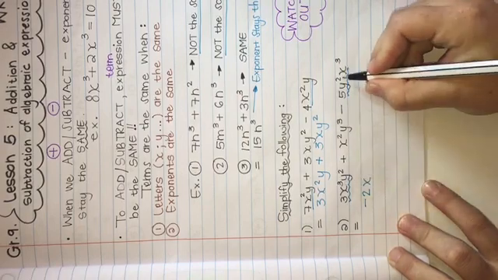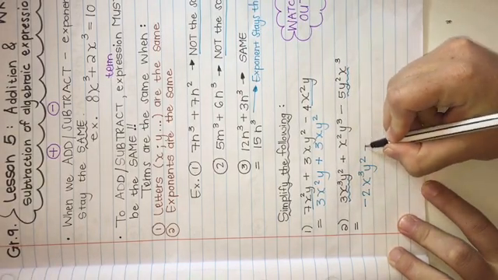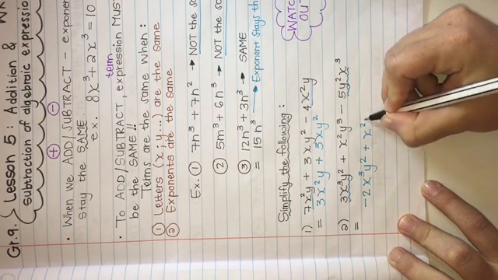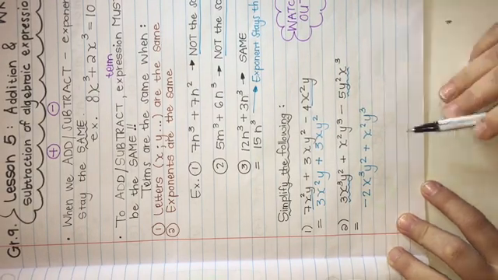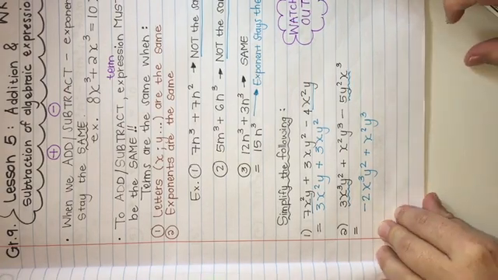X, remember the exponents stay the same, plus x to the power of 2 and y to the power of 3. So that is the only step we can do here.